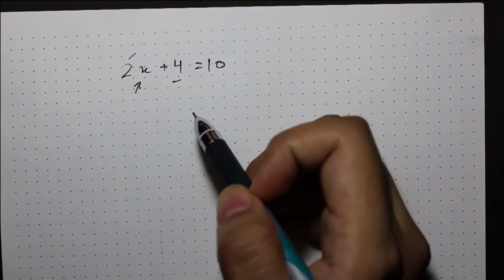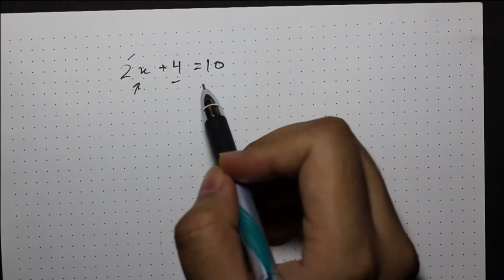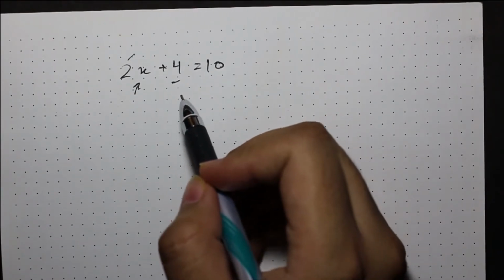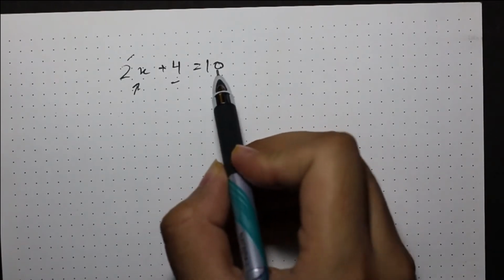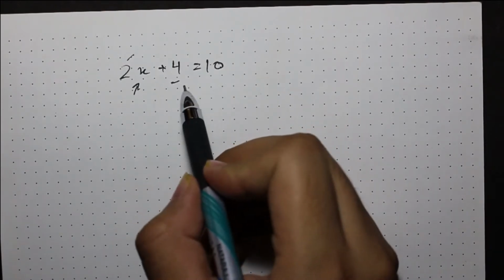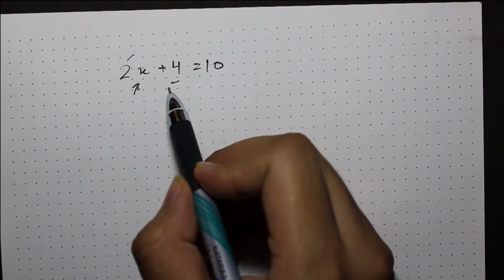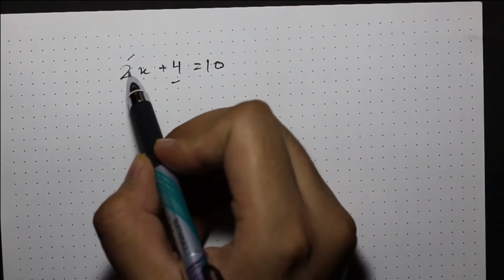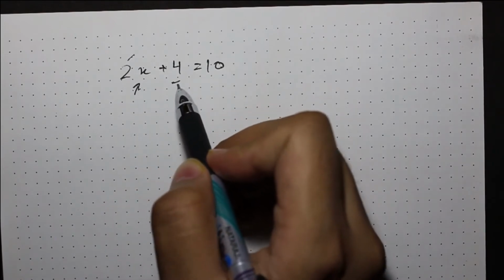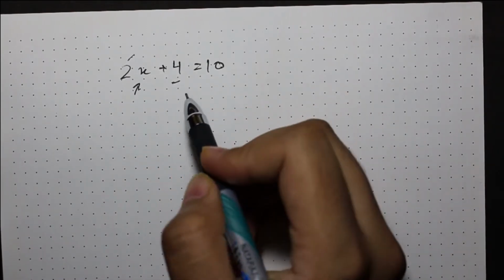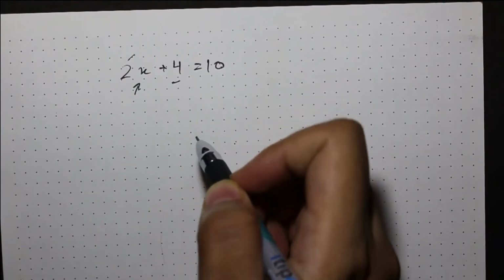Now look at this equation. You can tell that it's an equation because it equates two expressions. The expression on the left hand side equals the expression on the right hand side. In this case, there is a variable called x, and it has a coefficient, that is 2, and it also has a constant 4. Now there are two ways in which we can solve this equation. In the first way, we'll add and subtract the same values on both sides.